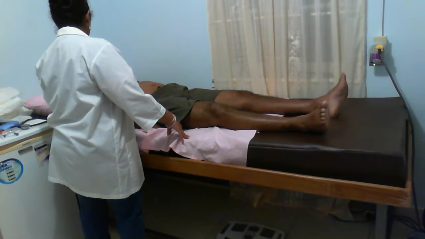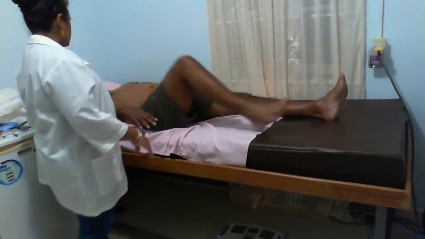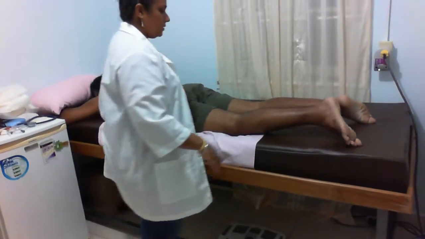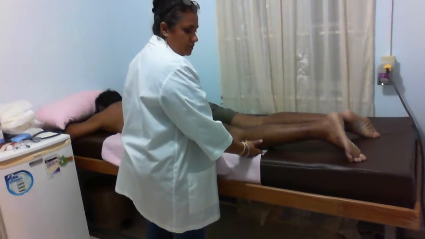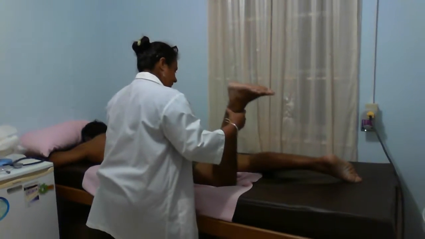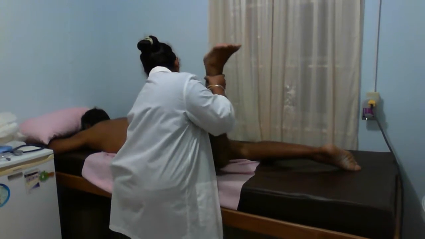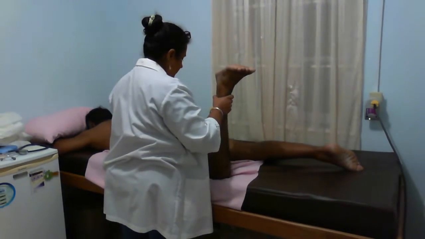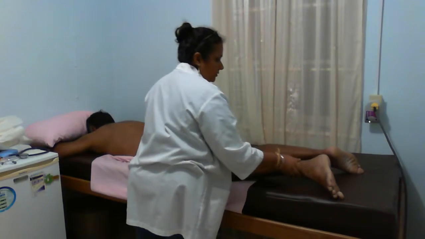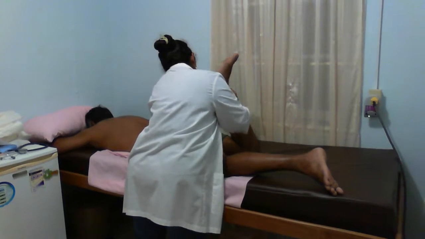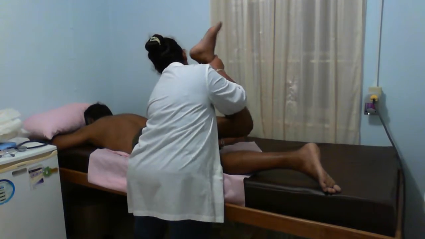Right. Then I'll ask him to lie on his tummy. Can you please lie there? And we're going to stretch the femoral nerve, which is L3, L4. We're stretching the femoral nerve by knee flexion and hip extension. Any pains there? No. And there is no pain. If there was any femoral nerve pathology, you would have ipsilateral anterior thigh pain. Once again, knee flexion and hip extension.